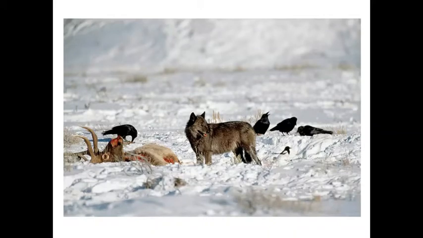So wolves were gone for a very long time. And one of the reasons that ecologists wanted to bring wolves back was to help control the elk population and to hopefully keep the elk population healthy and also keep the food that was available for the elk that were left healthy, all those woody shrubs and trees.